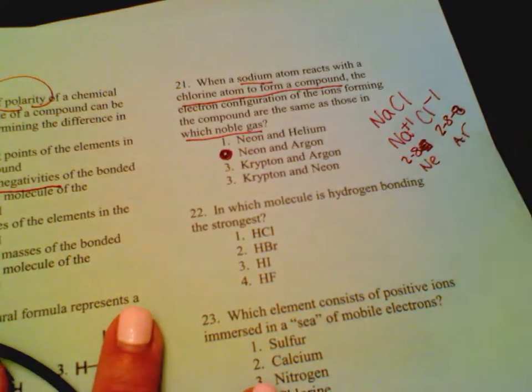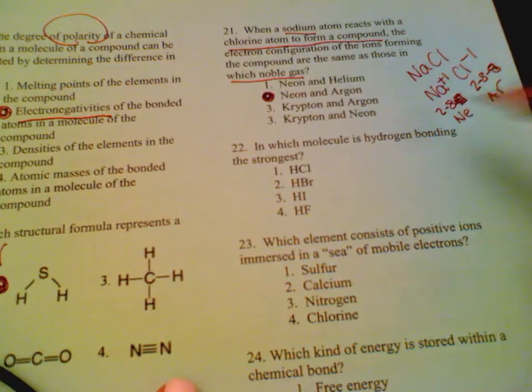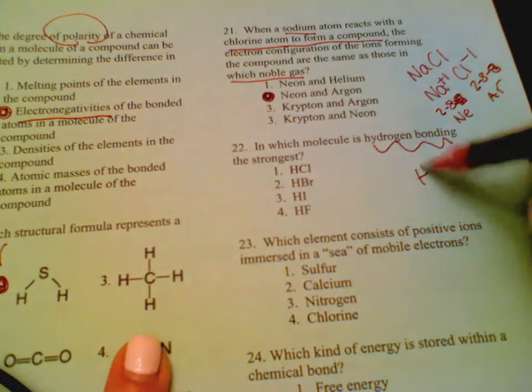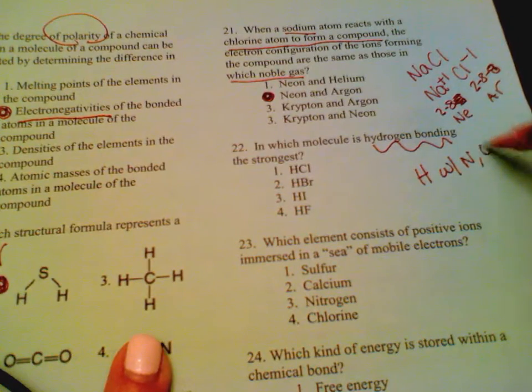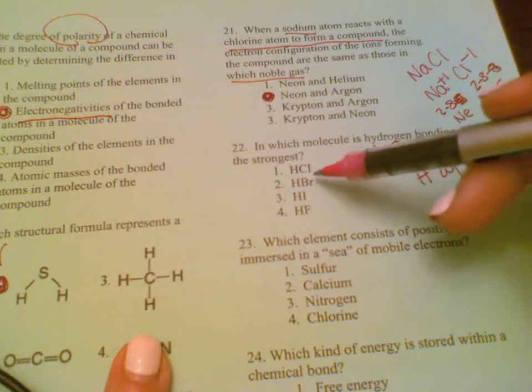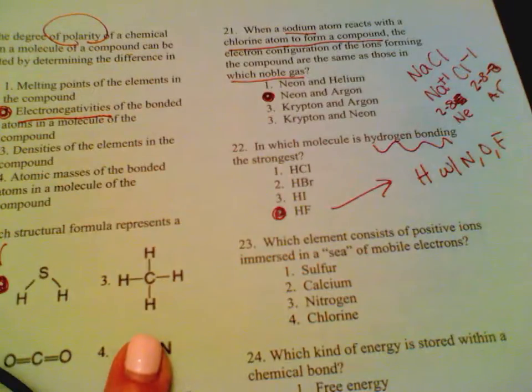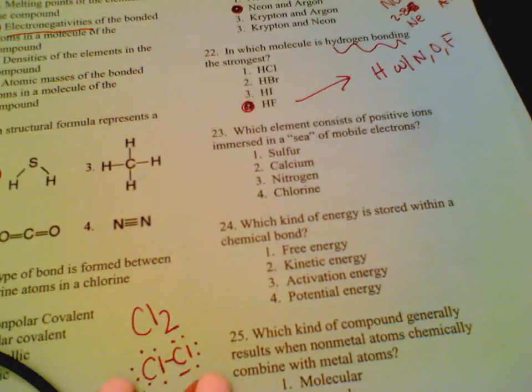Ne and Ar. 22, which molecule of hydrogen bonding is the strongest? So hydrogen bonding, I remember it's H with N, O, or F. So Cl, Br, I, no, oop, HF. Boom, got my answer. Always remember that. H with N, O, or F.